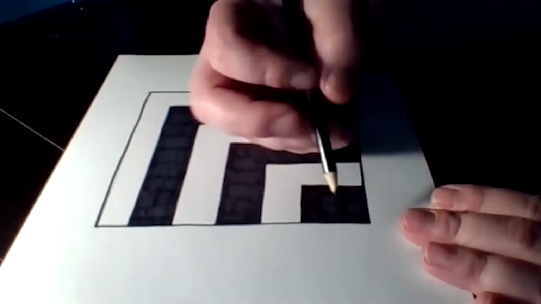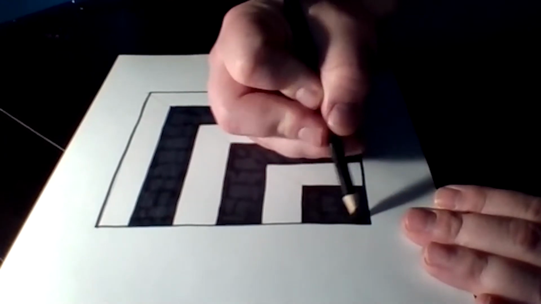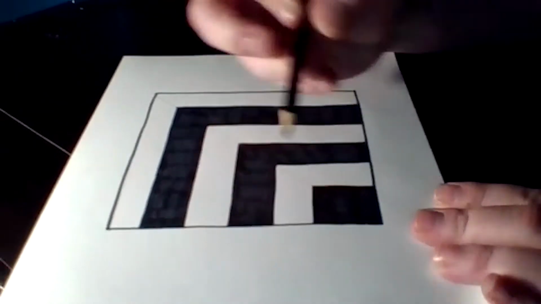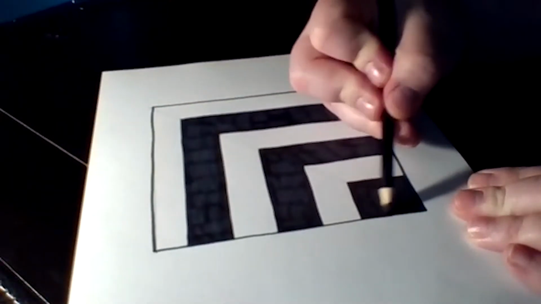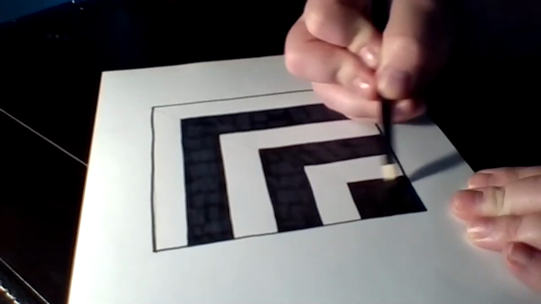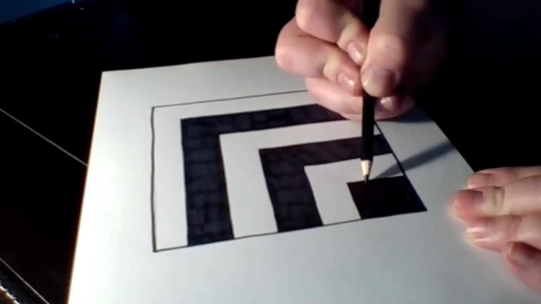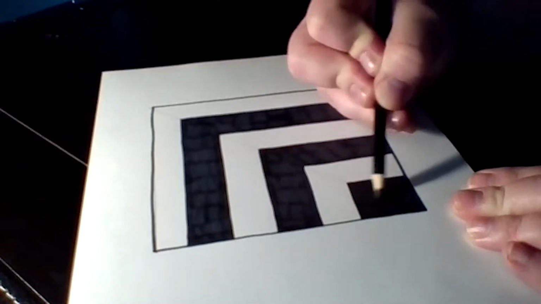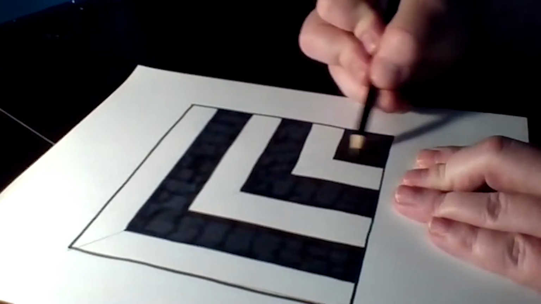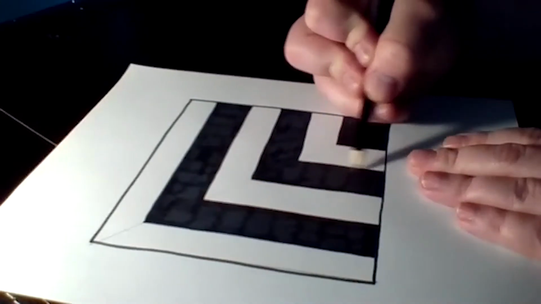I'm going to take an extra step and put colored pencil on top of those black lines that I just added, just to kind of even it out. You don't have to do this.